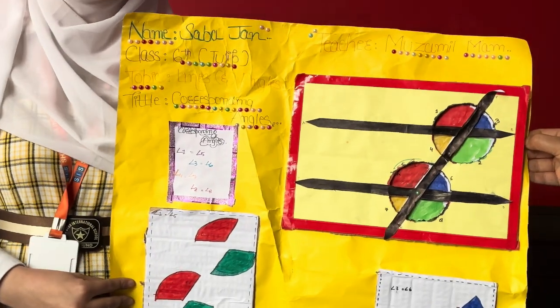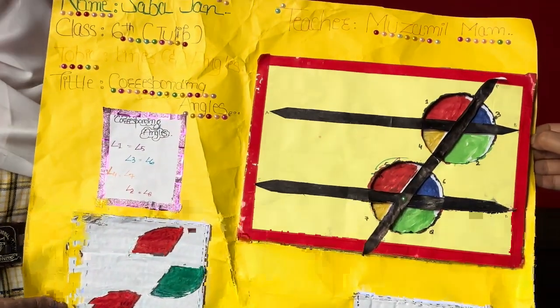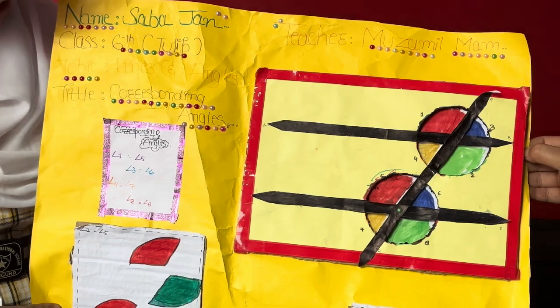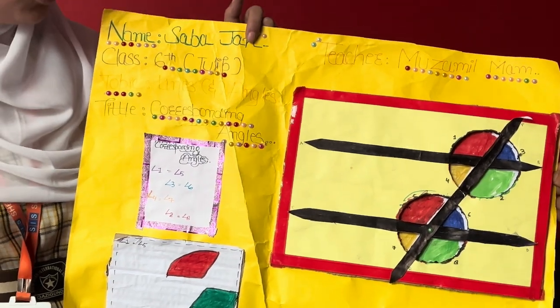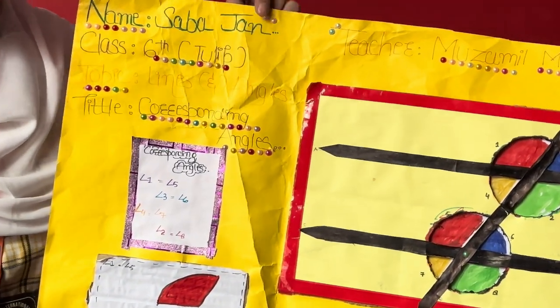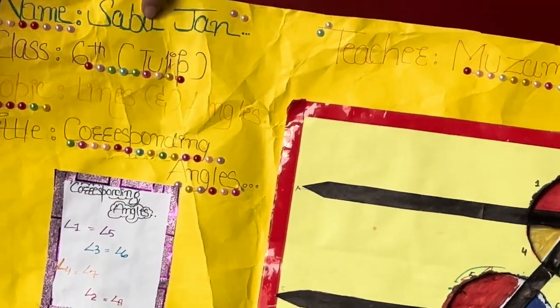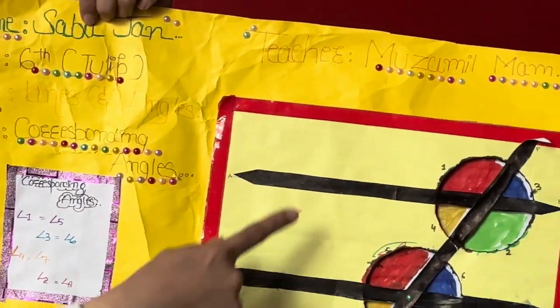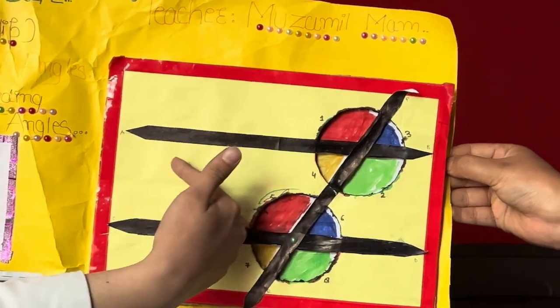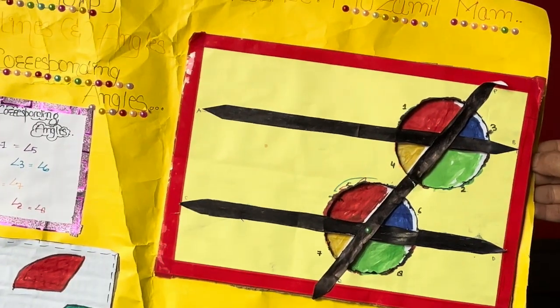So what are lines? Lines are connections of small dots. When two lines meet each other, they form angles. So angles are of different types. I will define one of them, that is corresponding angles. When two rays meet each other, they form corresponding angles.